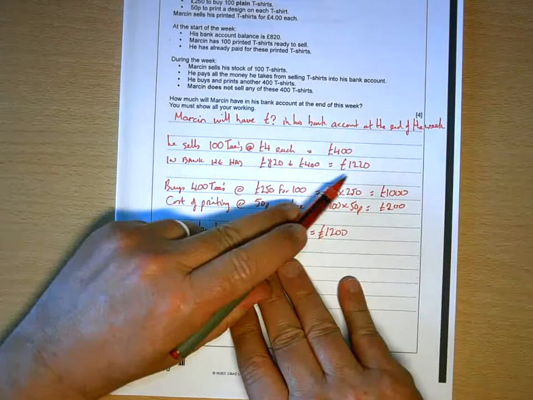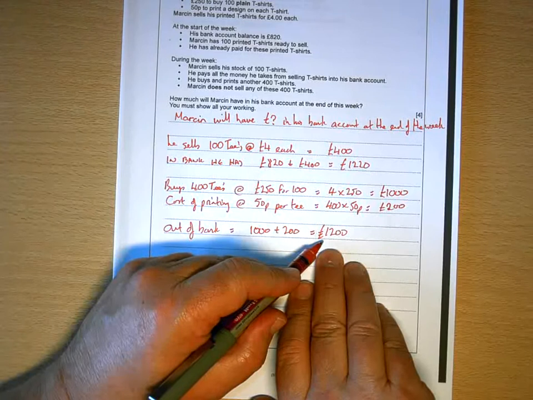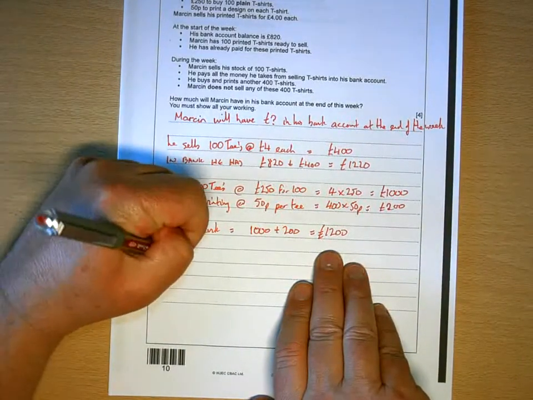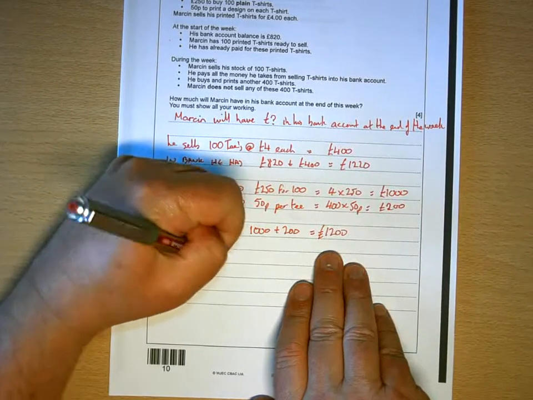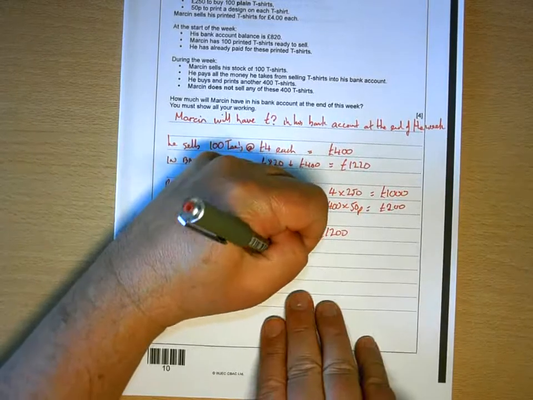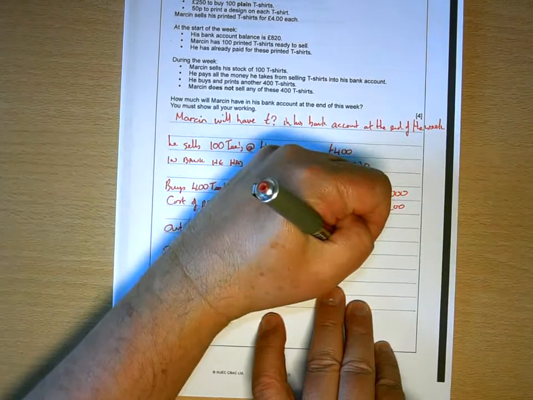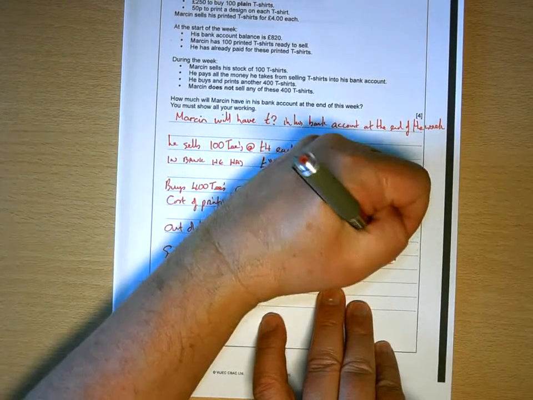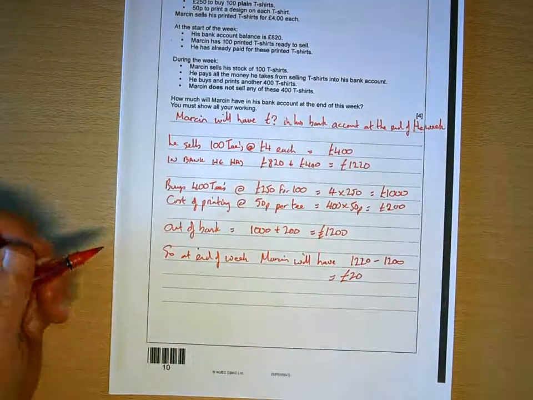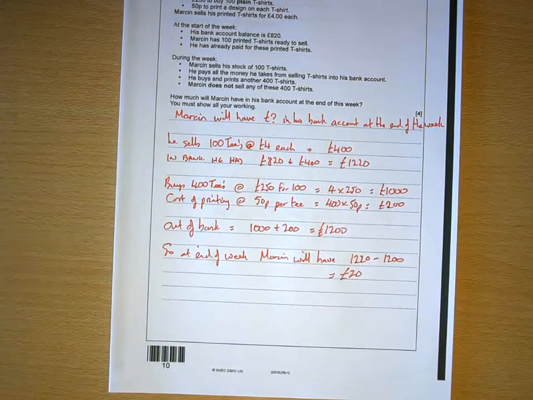£1,200. So he's got 1,220 in his account, and he's got 1,200 coming out. So at the end of the week, Markin will have 1,220 less 1,200 equals £20 in his bank account. So what goes into the question mark? £20.